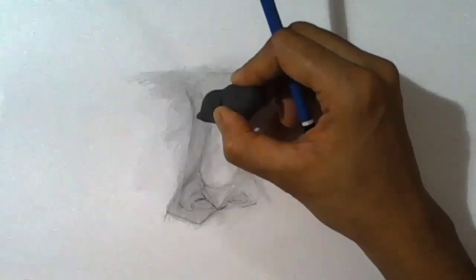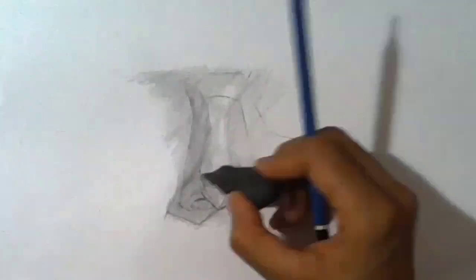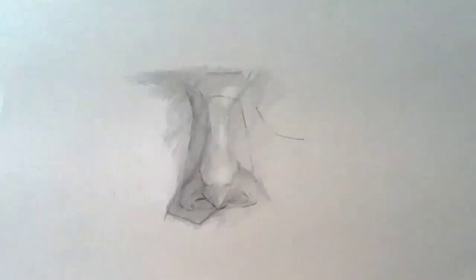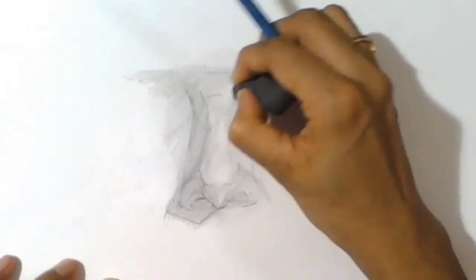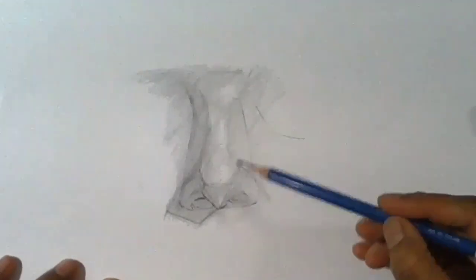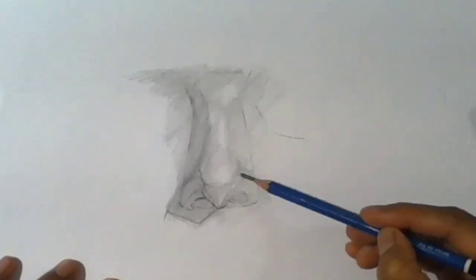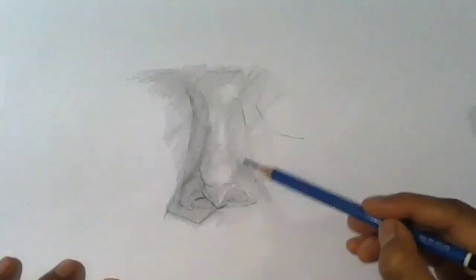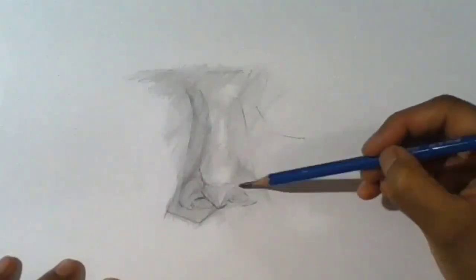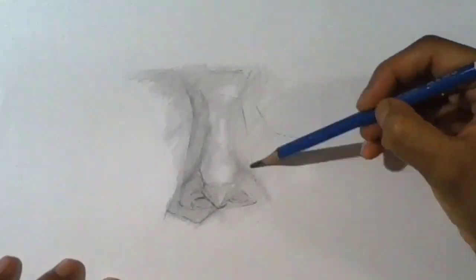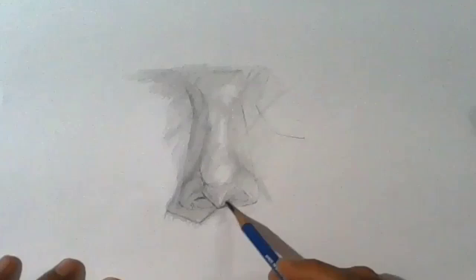I'm just lifting some dust particles that come while rubbing the pencil on the paper, with my kneadable eraser. And the depth part of this wing and the tip of the nose is darker, so we have to give dark.